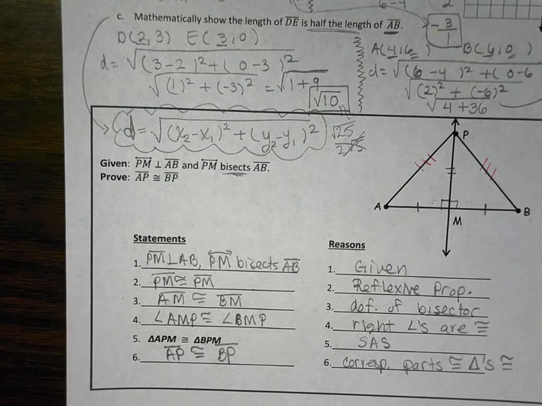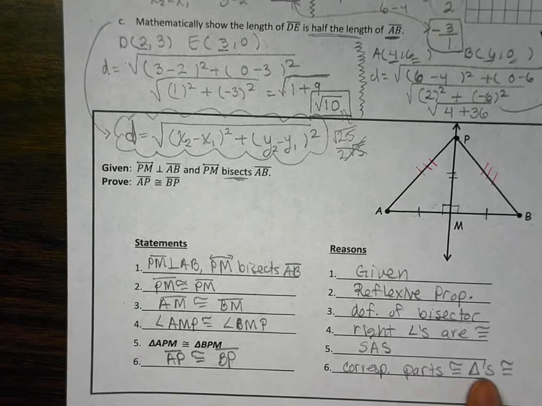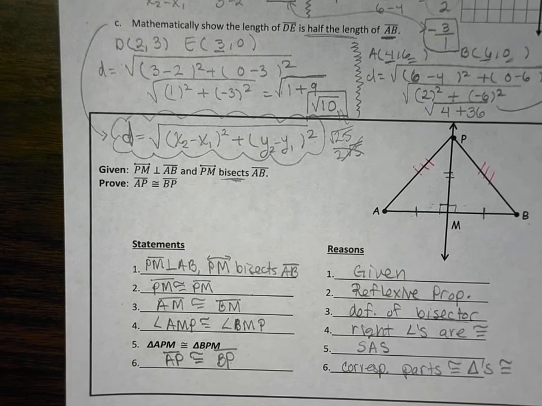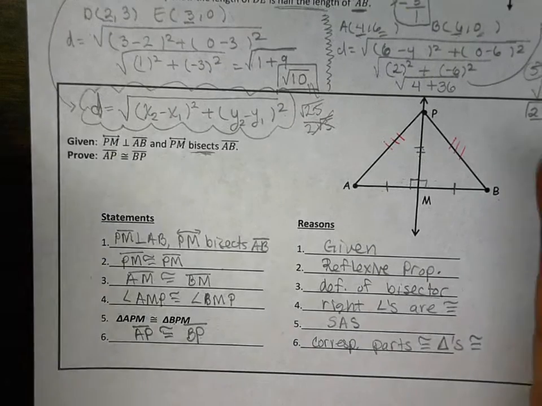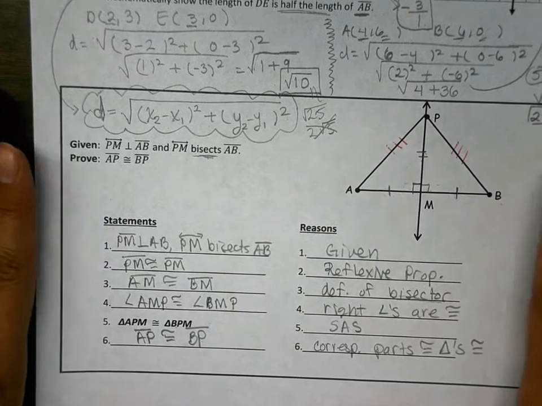Good job. Can we use the CPCTC? No. You should recognize it, but you can't use it. And I think I had somebody use it on the last test. It was a little frustrating. After all, you can't. Corresponding parts of congruent triangles are congruent. All right. Study this, guys, on the test. Any questions before we move on to the back side?